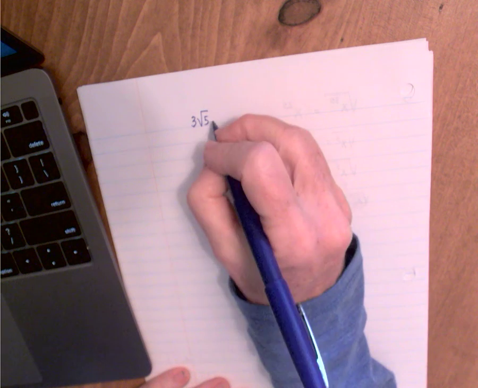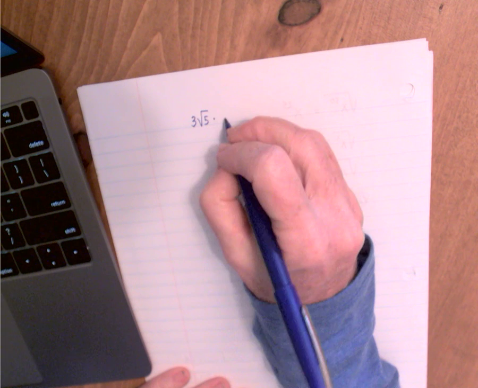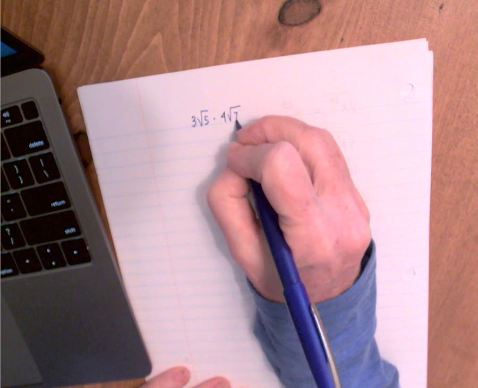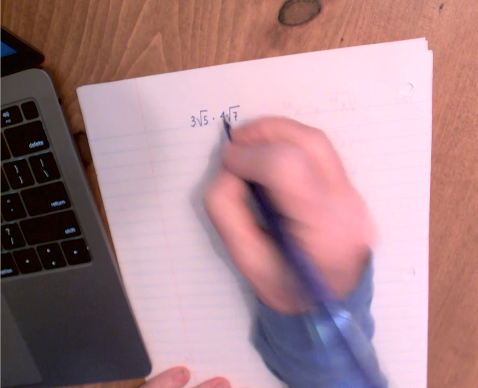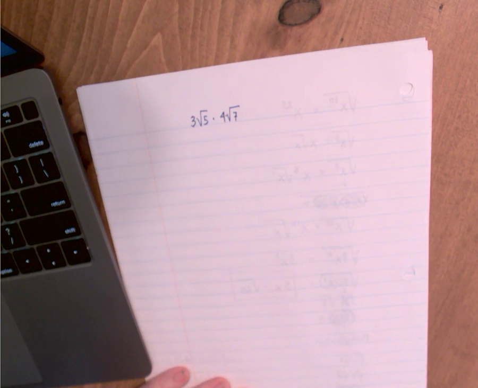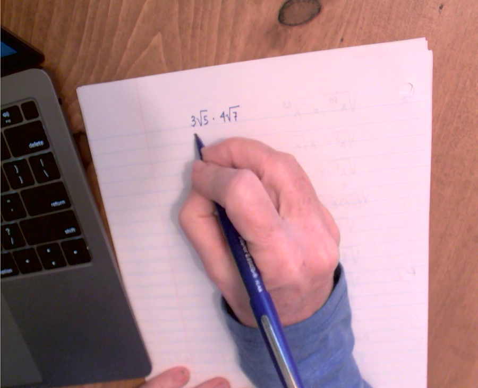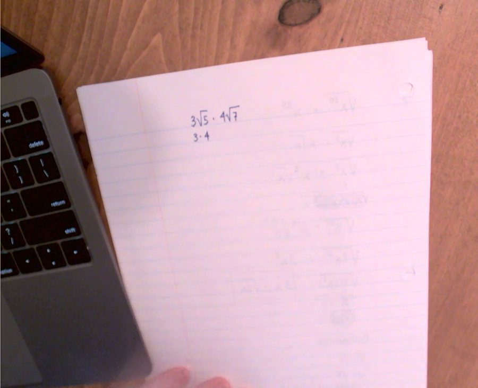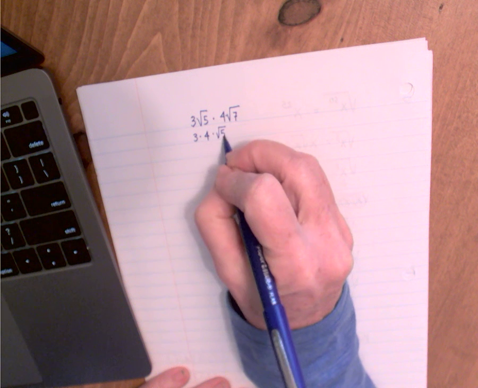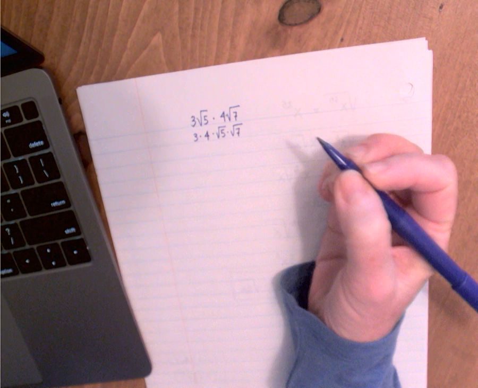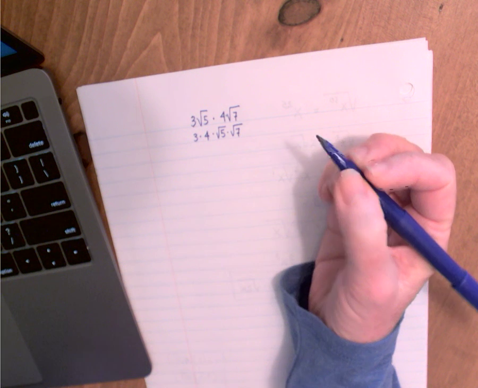And I might want to multiply it by, let's say, 4 times the square root of 7. And just be careful. And again, that's a times. So the only operation here is multiplication. So I'm going to rearrange this. I'm going to write it as 3 times 4, get my rational numbers together, times square root of 5 times square root of 7.